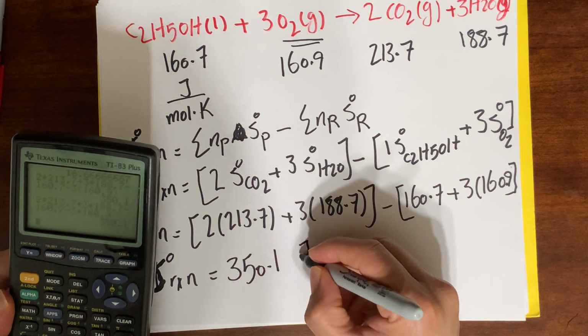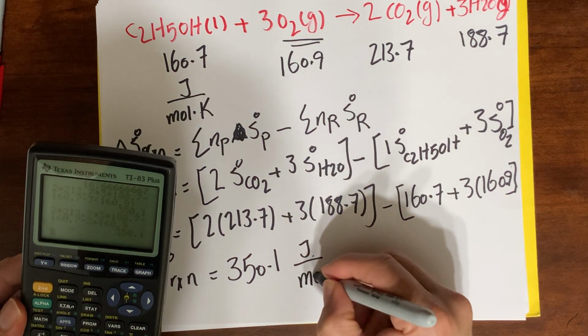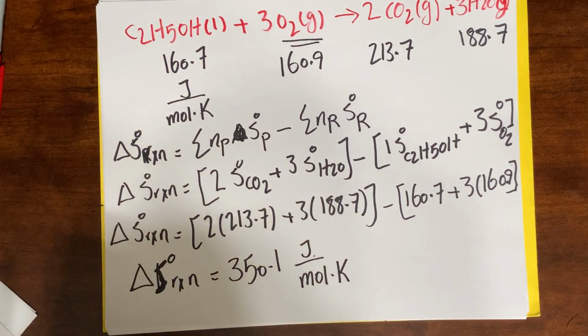And the unit, we go with joule over mole Kelvin.